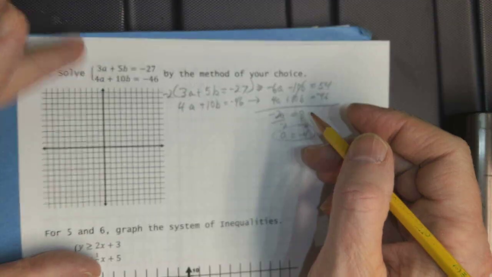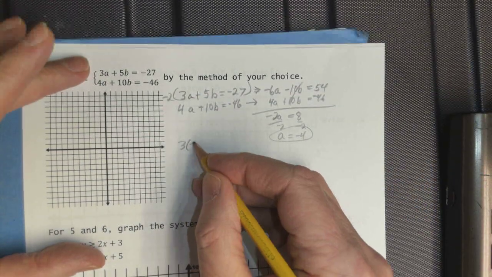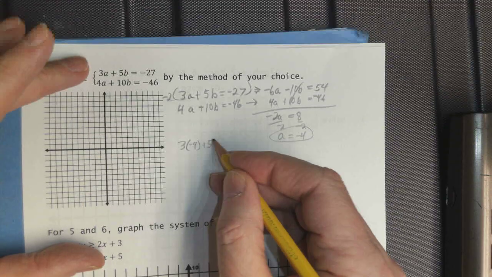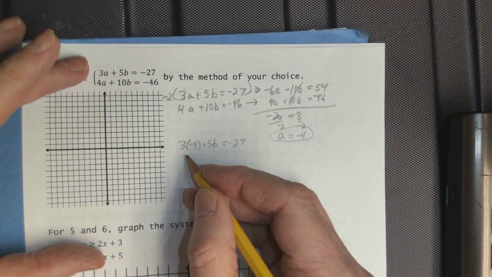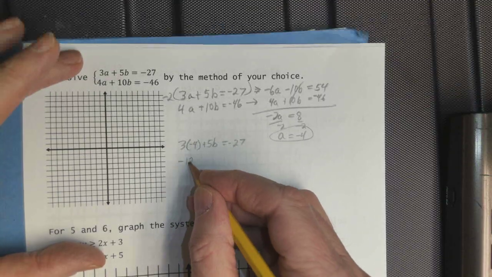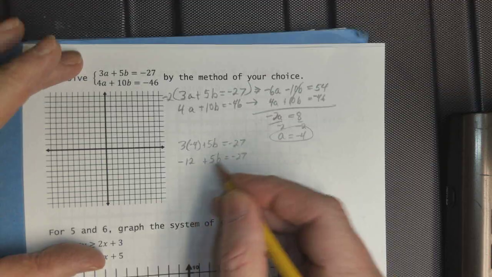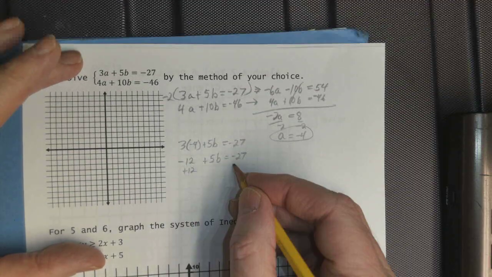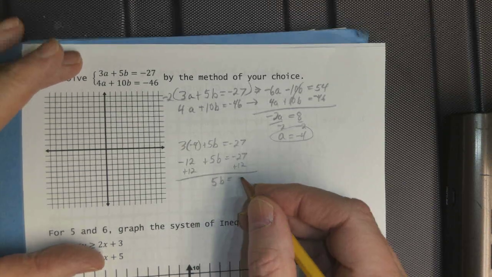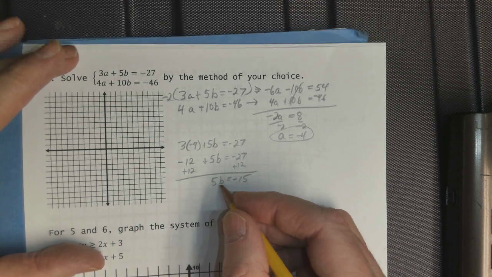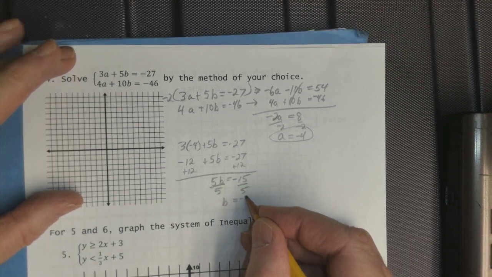And I'll put that in the first equation. 3 times negative 4 plus 5 times b equals negative 27. Negative 12 plus 5b equals negative 27. I'm going to add 12. I have 5b equals negative 15. Divide by 5, and I got b is equal to negative 3.